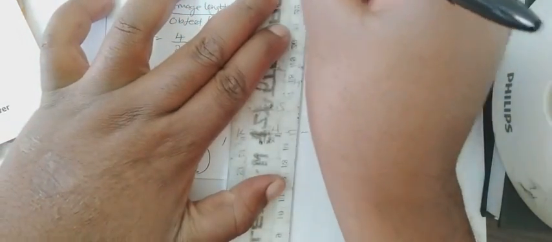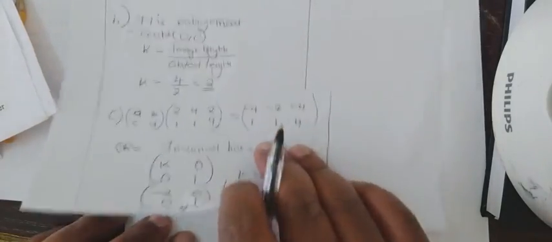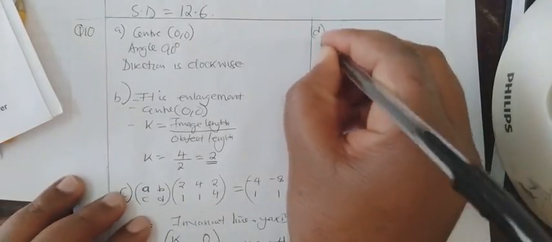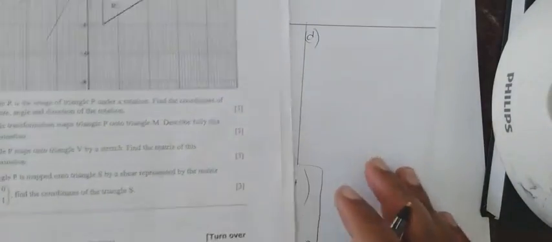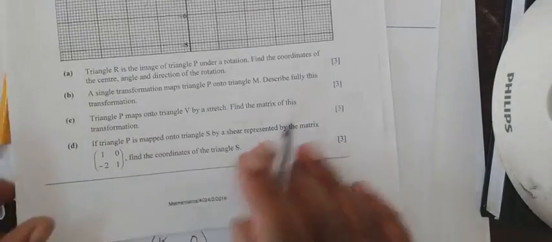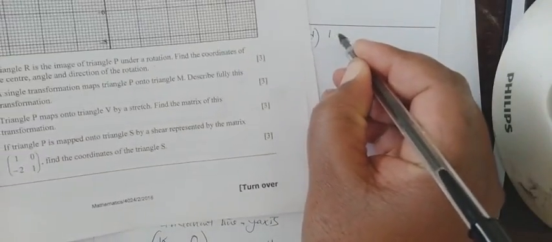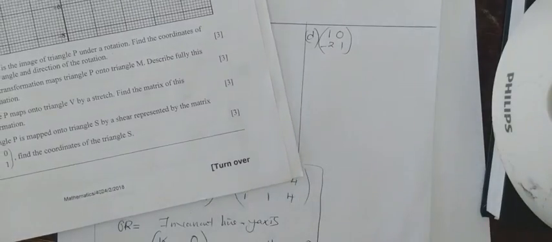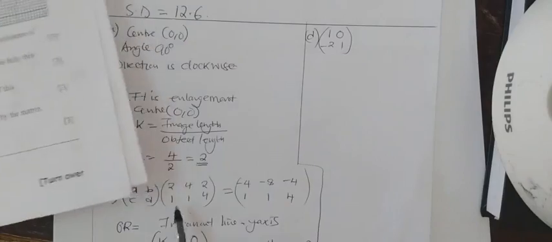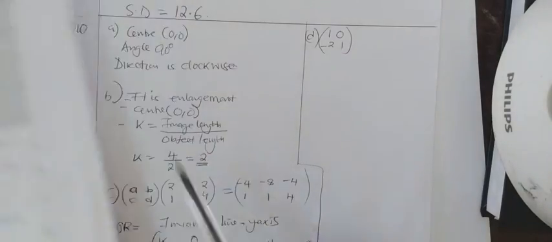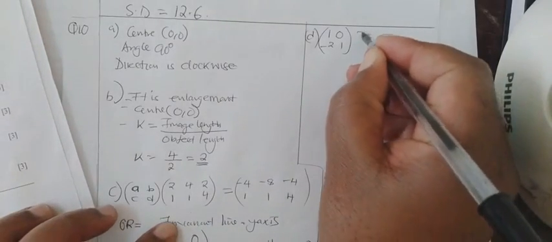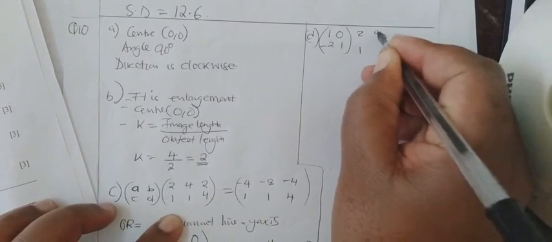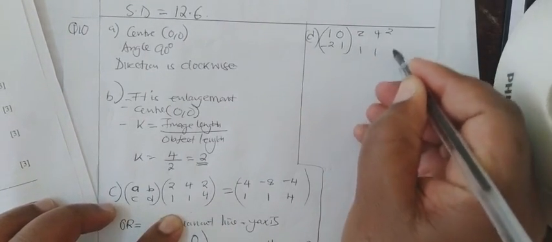This is D. Let me create space for D. To find the coordinates, if we already have the matrix (1, 0, -2, 1), we are going to multiply this by the coordinates of the object. P has these coordinates that we already selected: (2, 1), (4, 1), (2, 4).